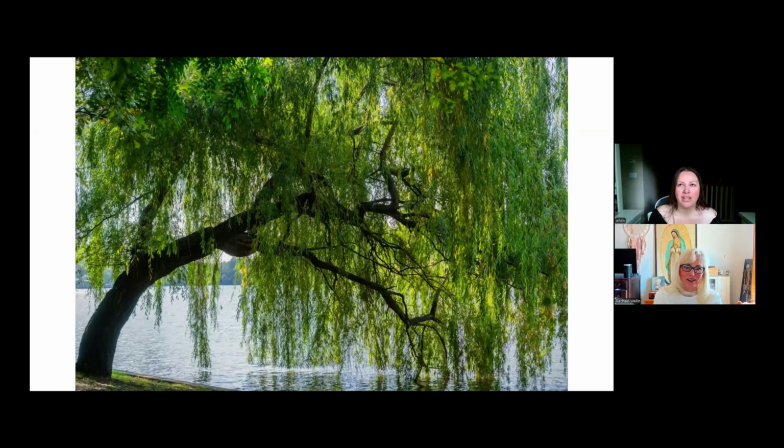We'll talk about why they bend down and touch water. But I love it when it's full. A lot of them aren't fully umbrella shaped. They're kind of to one side like this. But I love it when they're fully around so you can sit under them. Yeah, so nice.